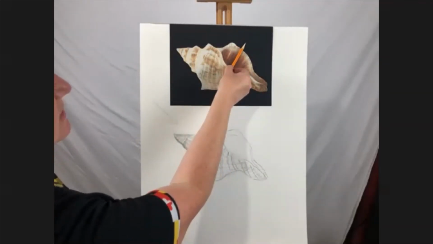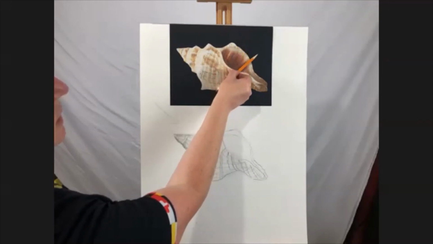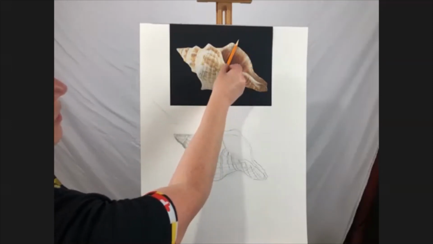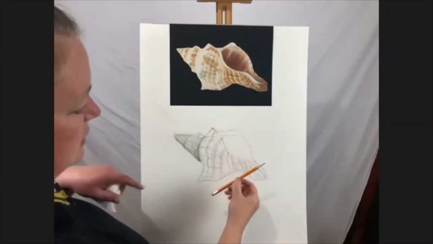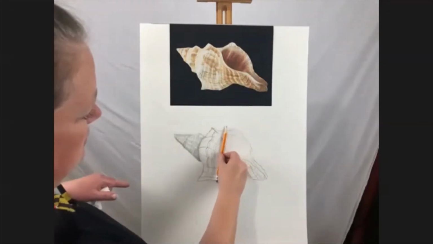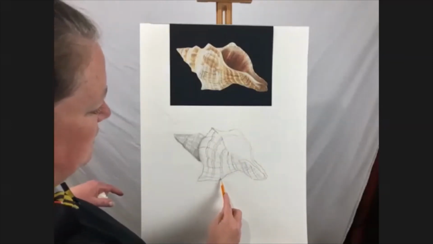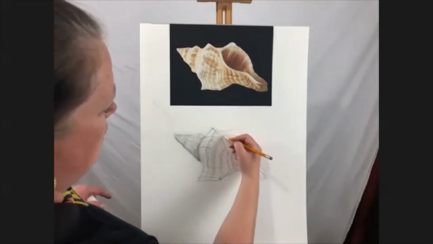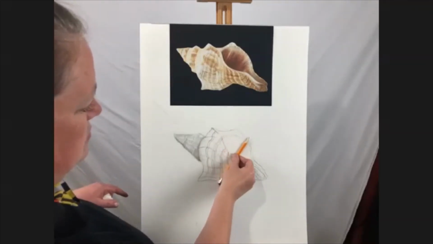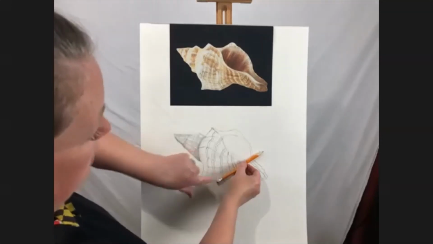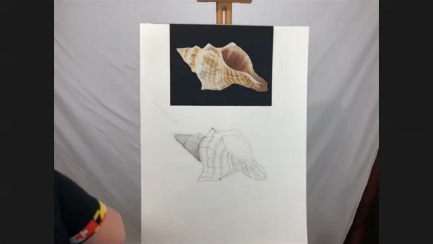I want you to take your pencil and notice they all kind of come from the middle of that. So right down here is kind of the spot, right? If you give yourself like a bullseye right here, all those lines are going to come straight to that point. And if you need to, oh my goodness, you can do this, right?